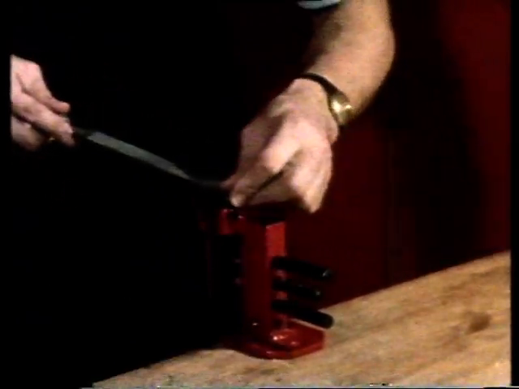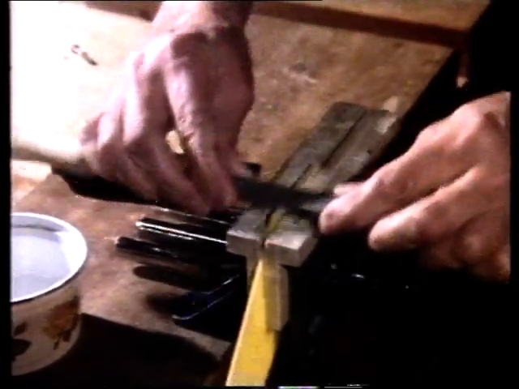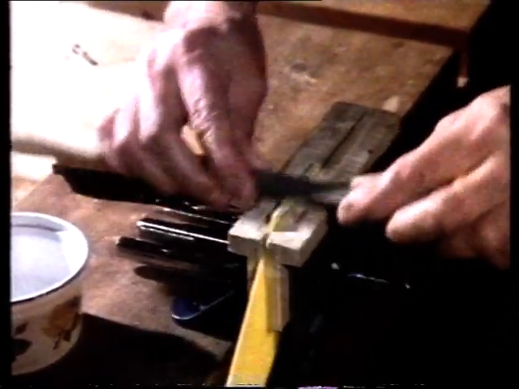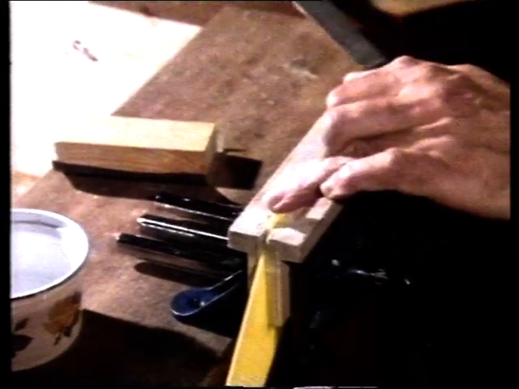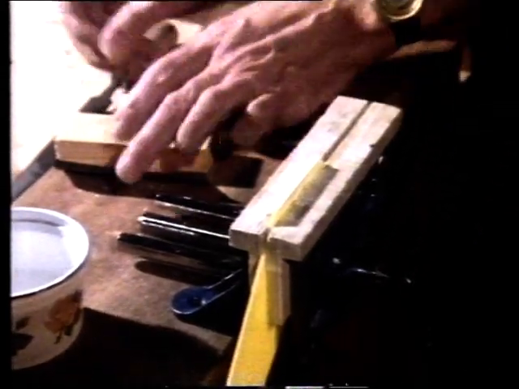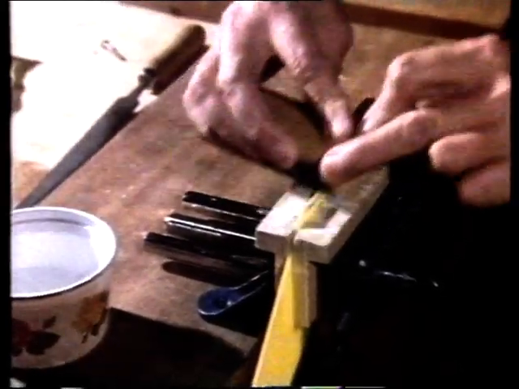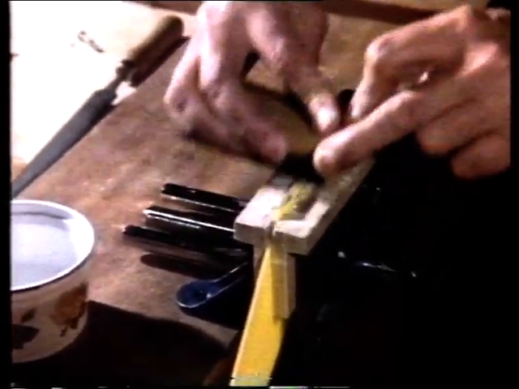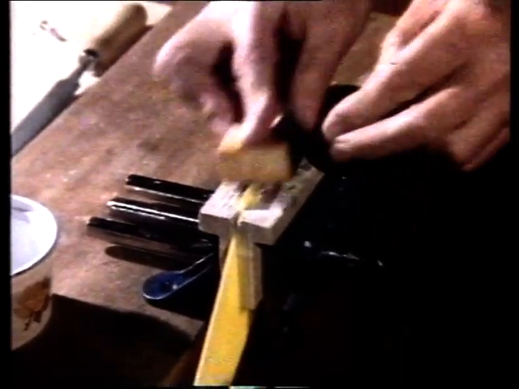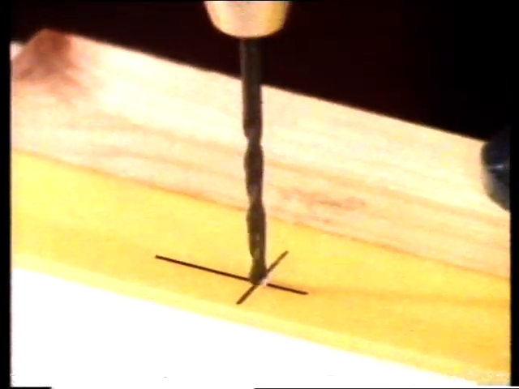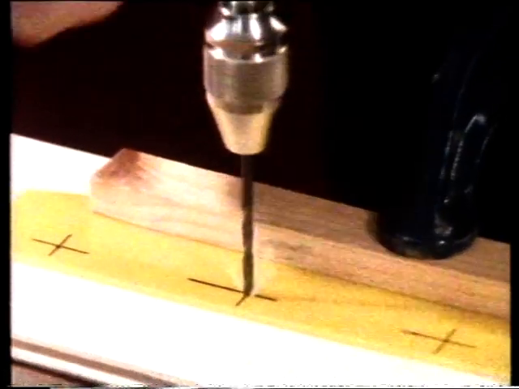They can both be filed smooth. And for a really smooth finish, you can use wetted abrasive paper. They can also be drilled, just like wood.